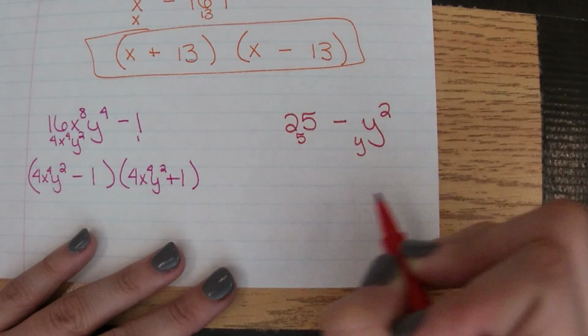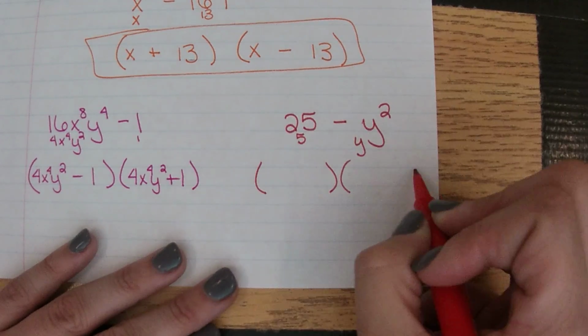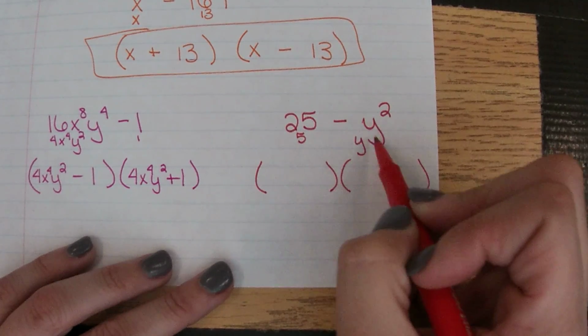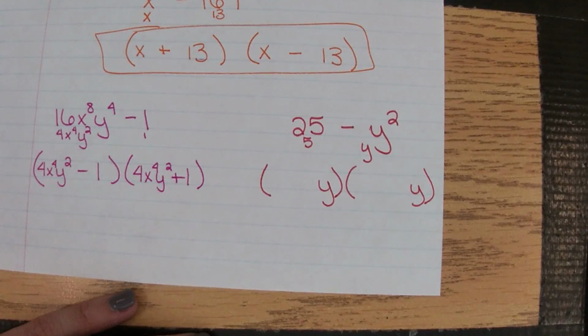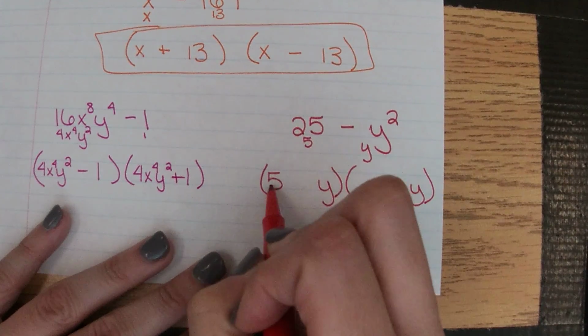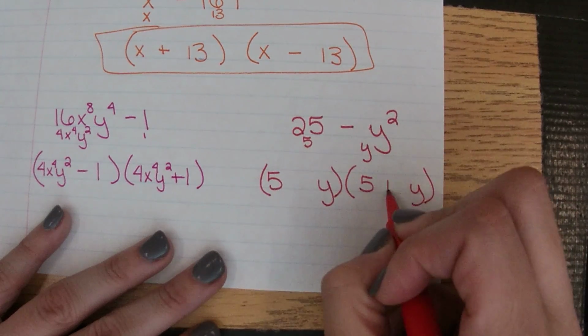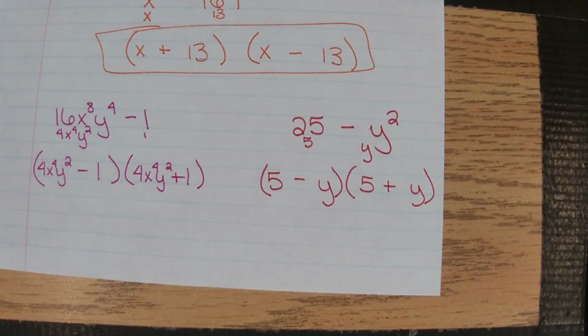Take half of our exponent. This y is second, so it has to be what's second in our parentheses. The 5 is first, so that's first. One addition and one subtraction.